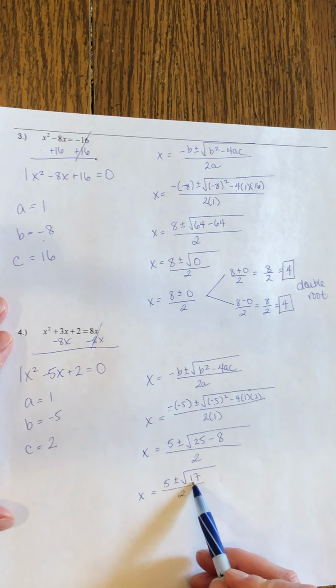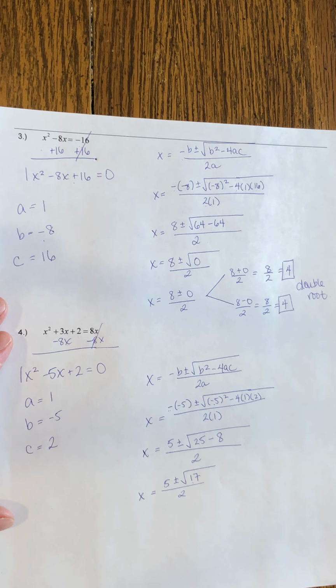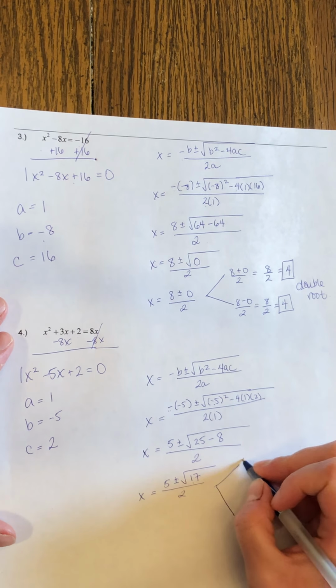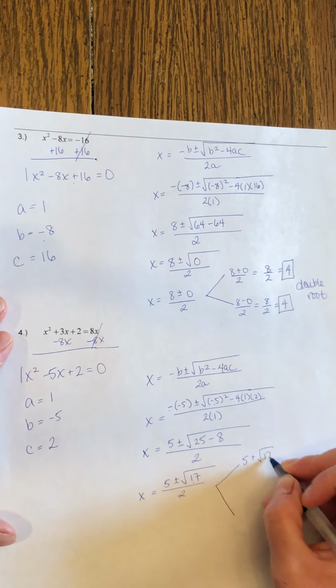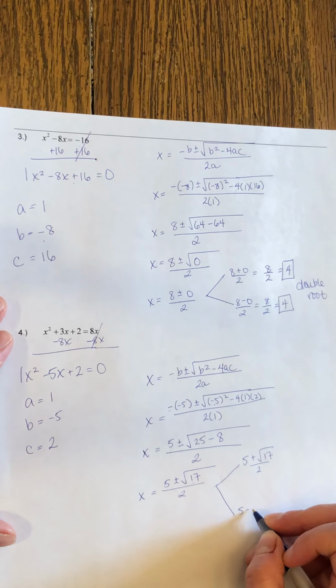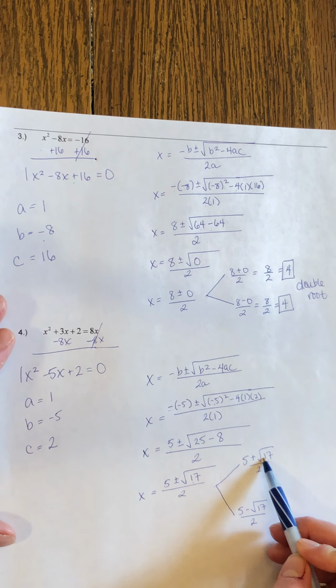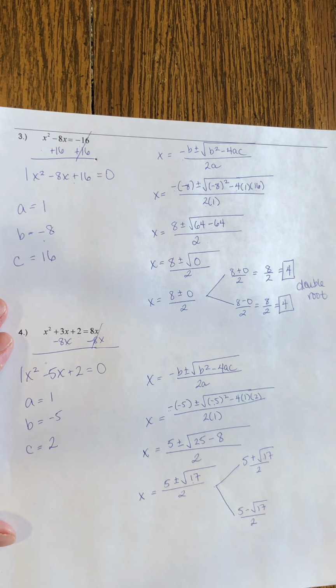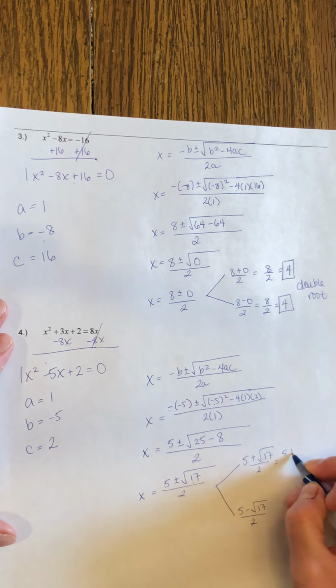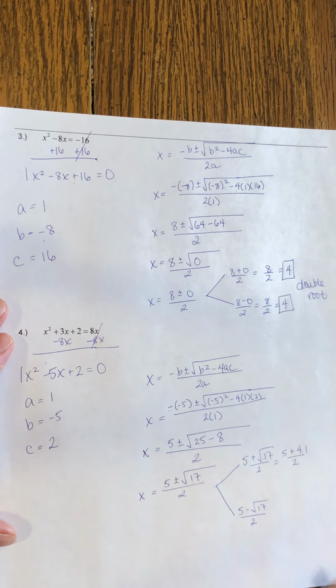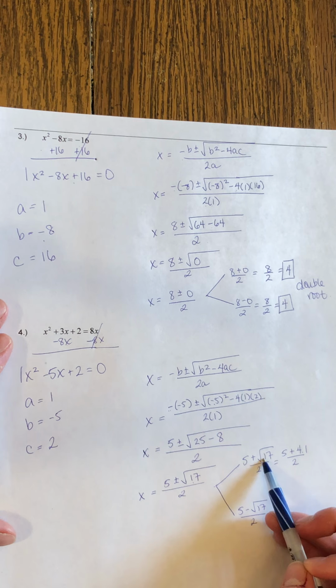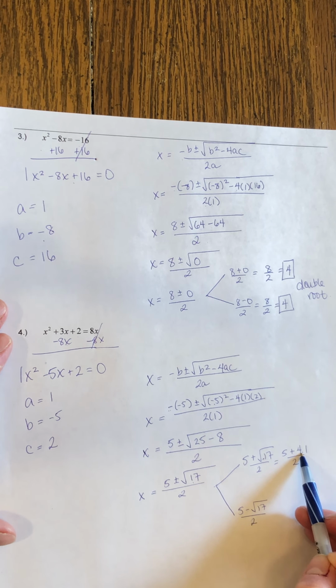Now, 17 is not a perfect square. So off the top of my head, I have no idea what the square root of 17 is. So I'm going to have to pick up a calculator. When I pick up the calculator, though, I am going to start to do these two branches. If I type in the square root of 17 into my calculator, I get about 4.1, about. So the square root of 17 is about 4.1.